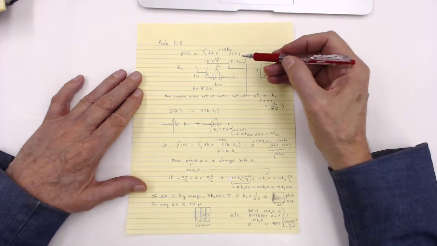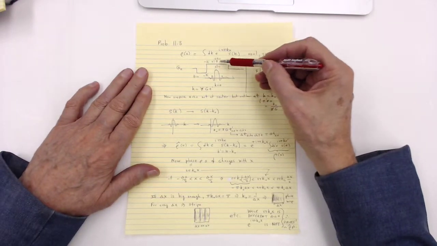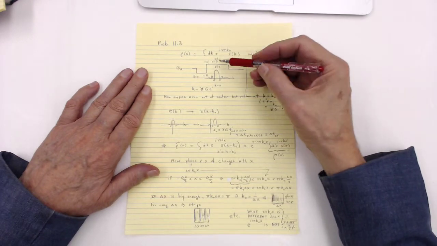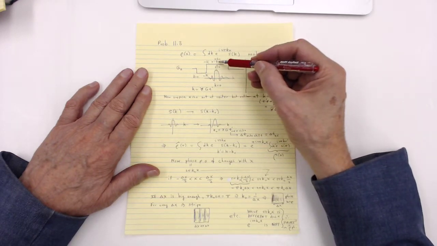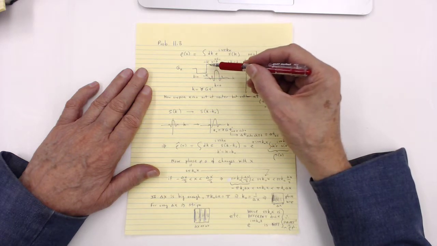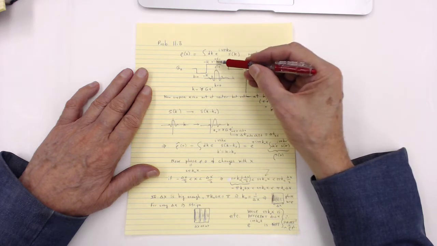Remember where S of k came from. We had a read gradient running along in time, and we set this up to have an echo with this dephasing part in the beginning. Then we rephase it. We have an echo, and we set it up right in the center.